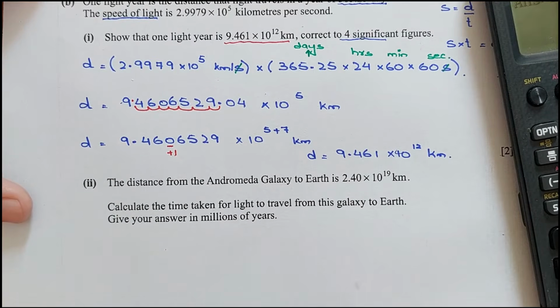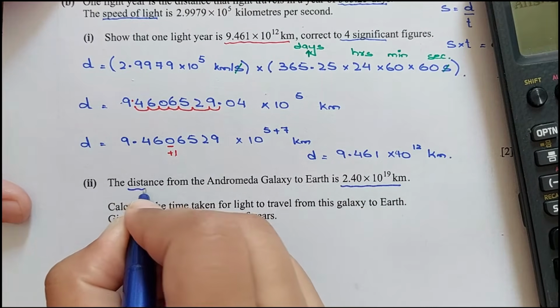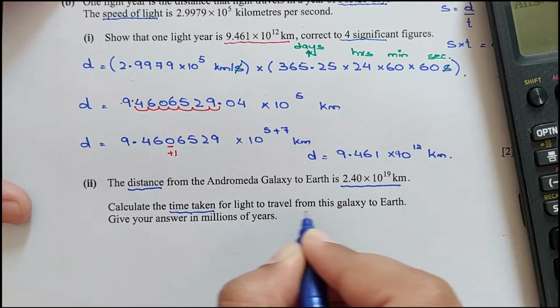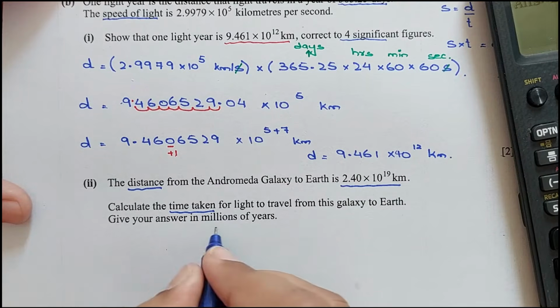Now for the second part, the distance from the Andromeda galaxy to Earth is this many kilometers. We have given the distance. Calculate the time taken for the light to travel from this galaxy to Earth. Give your answer in millions of years.